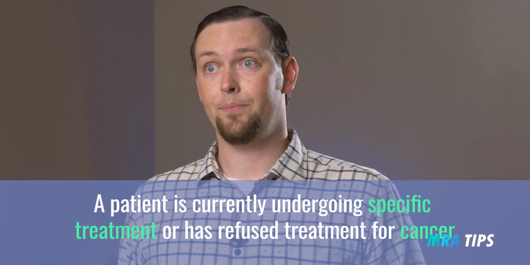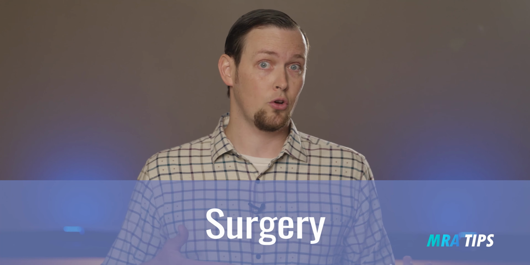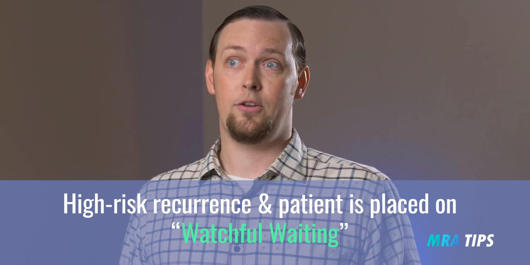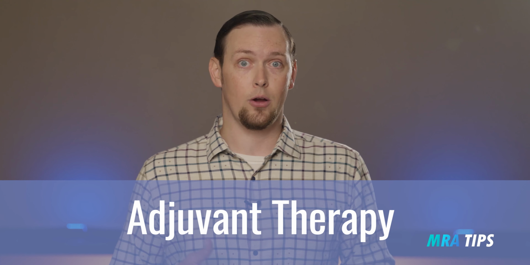Active cancer may be documented and coded when a patient is currently undergoing specific treatment or has refused treatment for cancer. A patient is being treated by means of surgery, immunotherapy, chemotherapy, and/or radiation therapy. There is a high risk of recurrence and a patient is placed on watchful waiting, or a patient is receiving adjuvant therapy or anti-cancer drugs after or combined with another form of cancer treatment to prevent recurrence, or when there is a significant risk that undetected cancer cells may still be present.